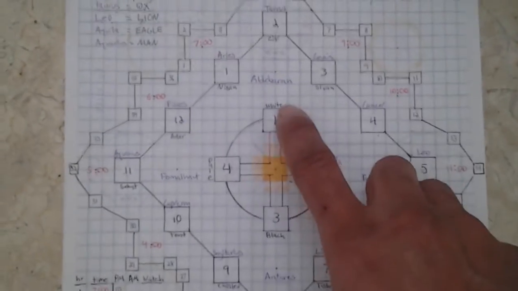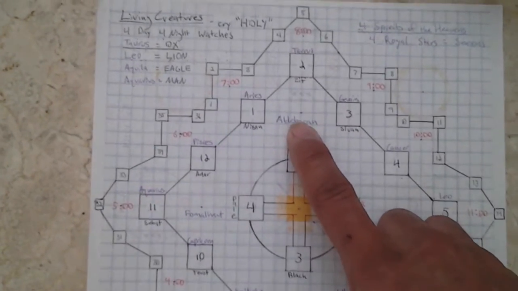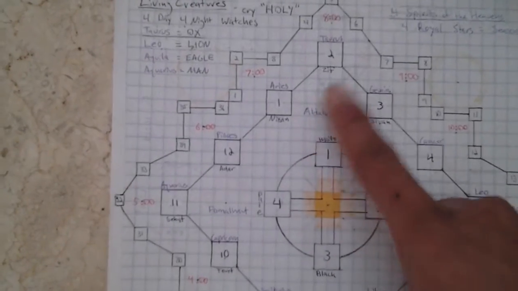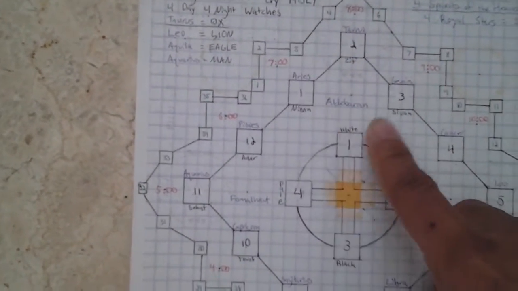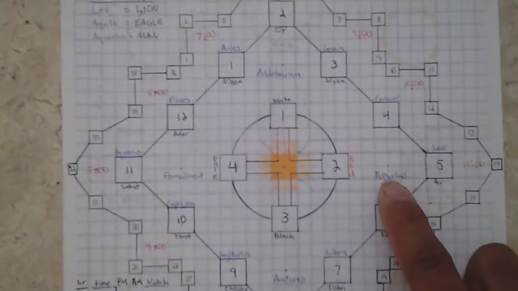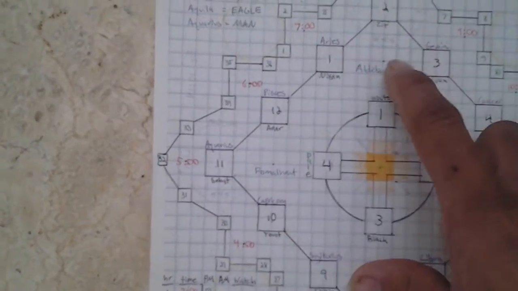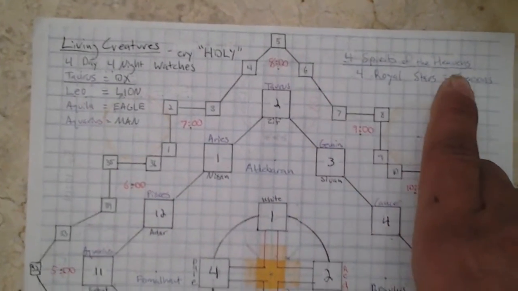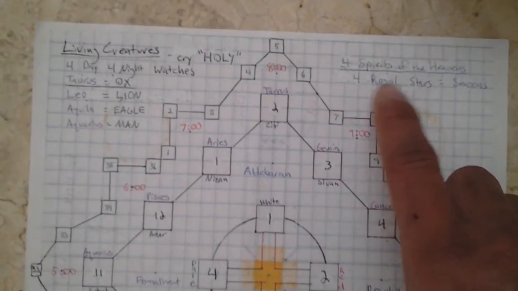Now also, I just want to point out a couple things on here that you may not be familiar with. And that is when we talk about the horse riders, white, red, black, and pale, there is a star that corresponds to them for each cycle. And that is for the spring season, in the spring equinox, it's Aldebaran, okay? Regulus, Antares, and Fomalhaut, okay? So those are called the 4 generals, or the 4 spirits of the heavens, okay? And these are the 4 royal stars that correspond to them.